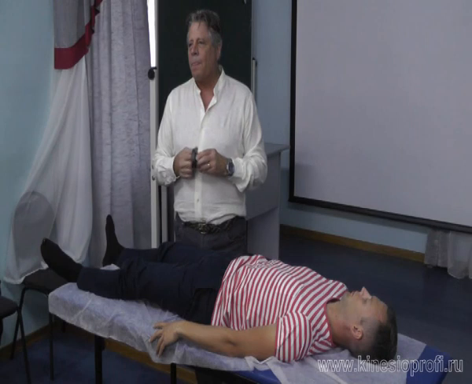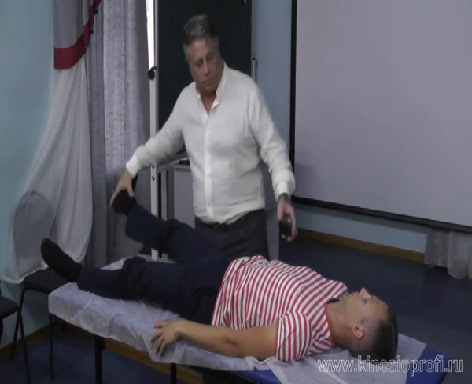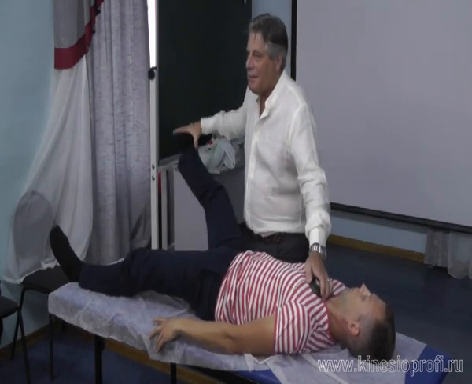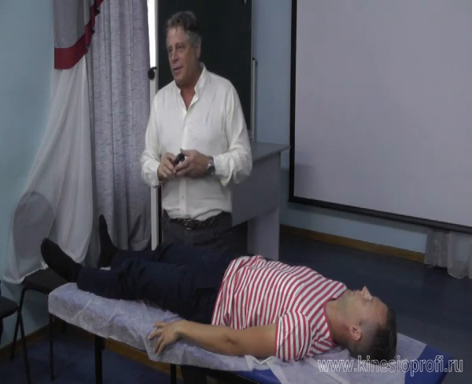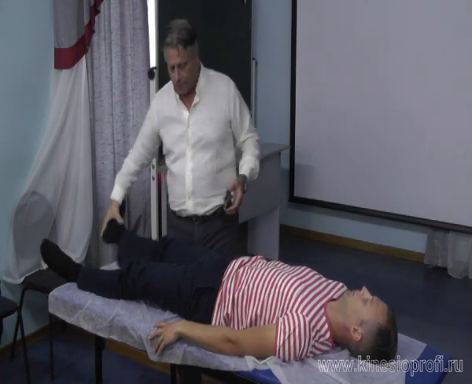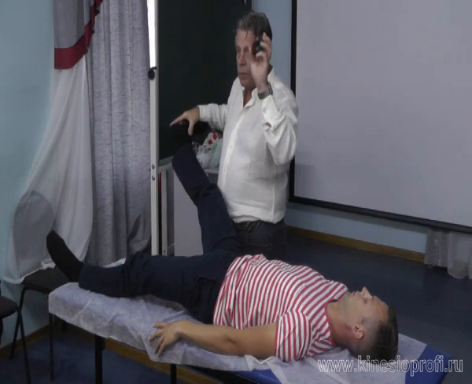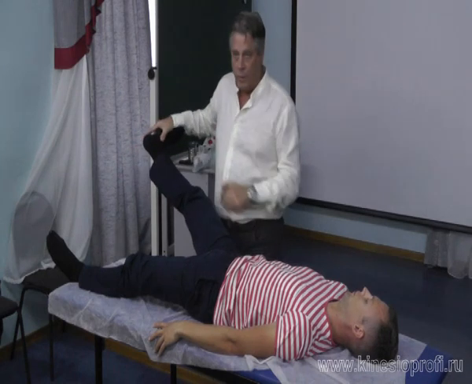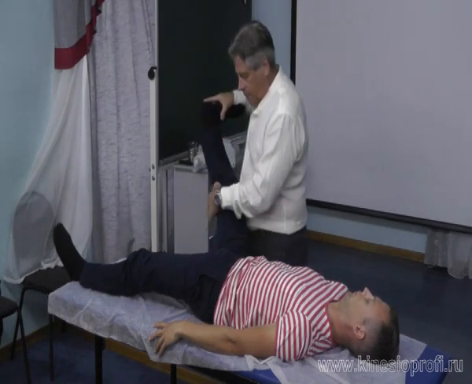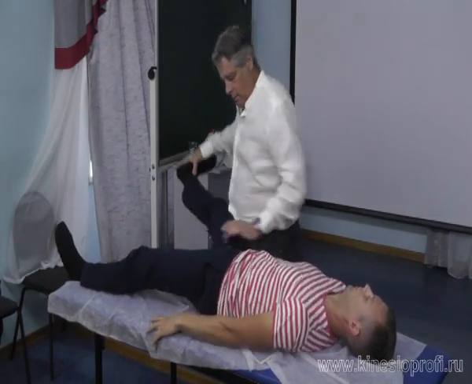Could it be the opposite clavicle? It can be anything, but there are more logical things. That's why the magnet is so important. When you're stuck, you have to move quickly, and without the magnet that's extremely difficult.